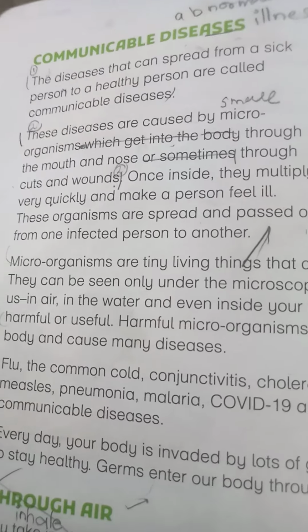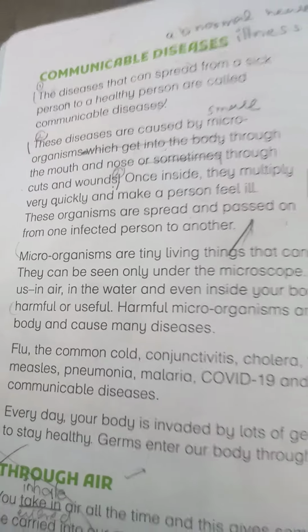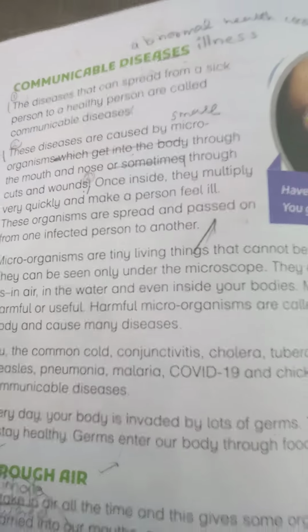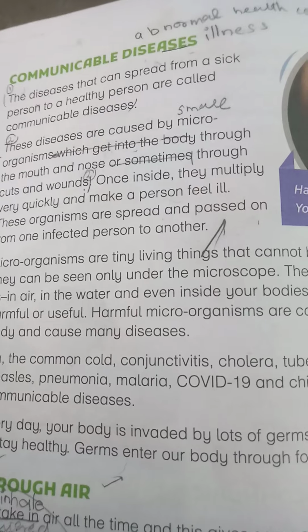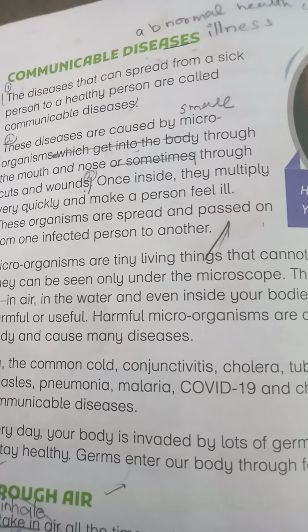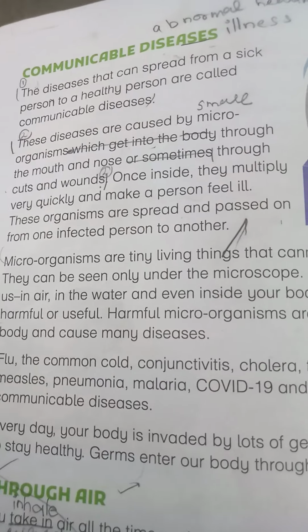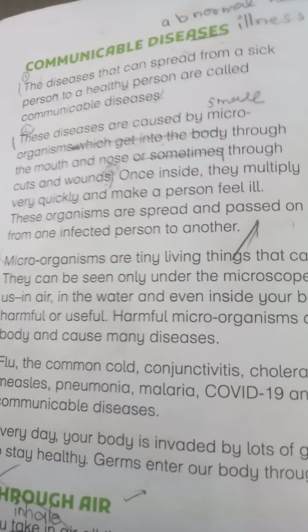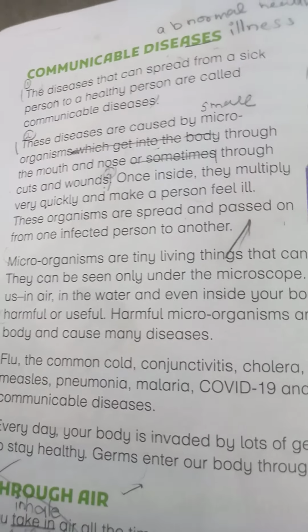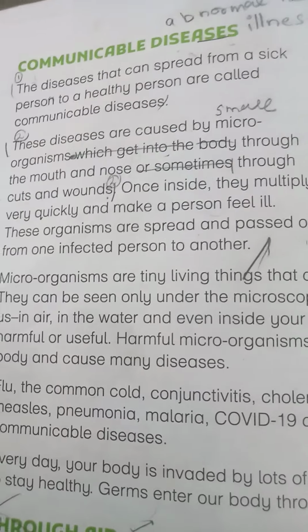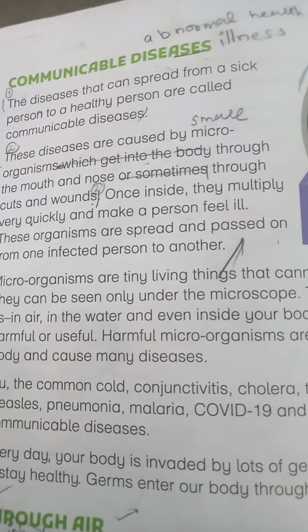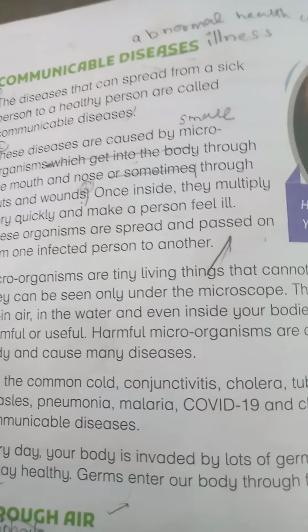These microorganisms are tiny living organisms that cannot be seen with the naked eye, and you know that many diseases like cholera, tuberculosis, conjunctivitis, pneumonia, malaria, COVID-19, and measles are all communicable diseases because they spread from one person to another when you use towels or things which are used by an infected person. Then these diseases enter your body and infect your body.